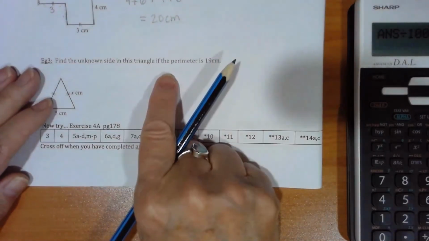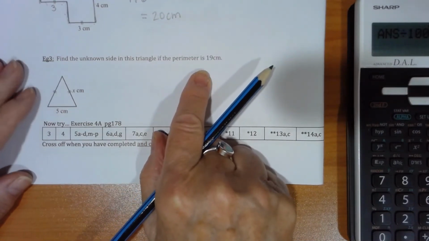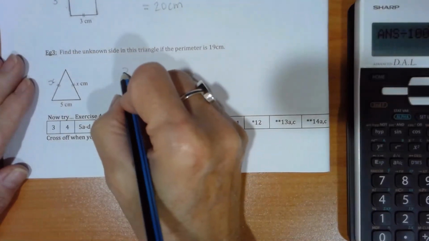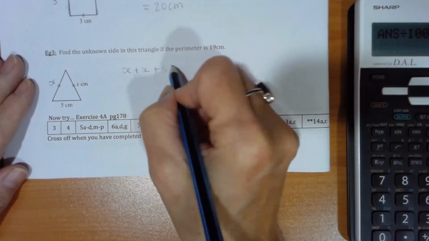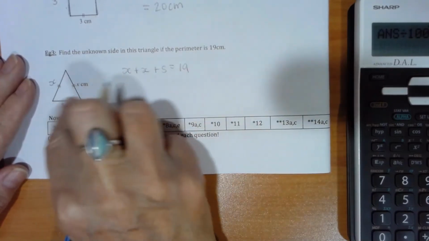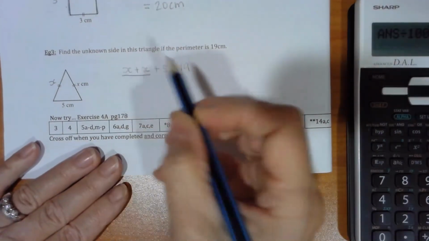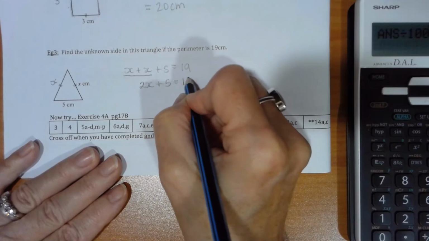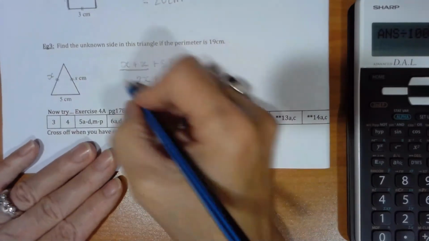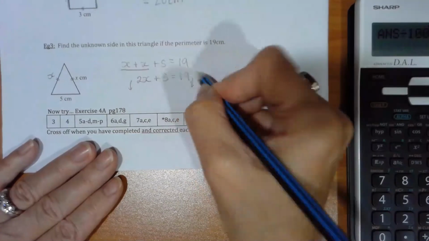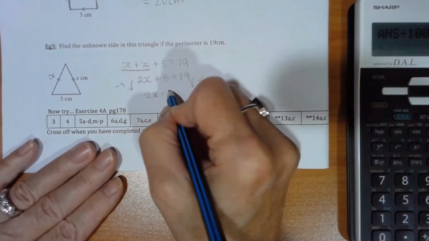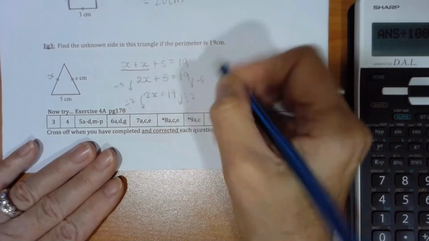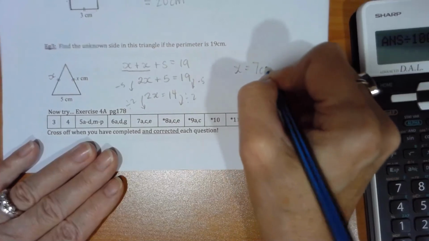Okay, it says find the unknown side in this triangle if the perimeter is 19. Okay, I know that this is x because it has the same markings. And so I go x plus x plus 5 equals 19, because I know the perimeter is when I add up all the sides. I remember from algebra, combining like terms, that x plus x is 2x. It is not x squared. That's x times x, and I'm adding here. And then from my algebra, I remember I need to take 5 from both sides, and I get 2x equals 14, and then I need to divide by 2. So I'll get x equals 7 centimeters.